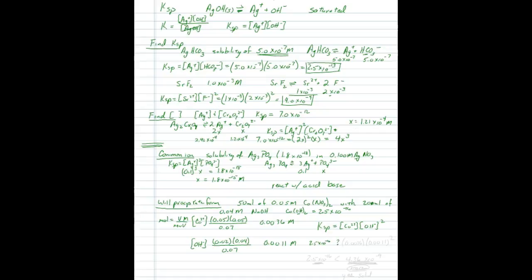How does that compare? It's like a Q value, really, to this. And it is 0.0036 times 0.0011 squared. How does 2.5 times 10 to the negative 16th compare to 4.36 times 10 to the negative 9?